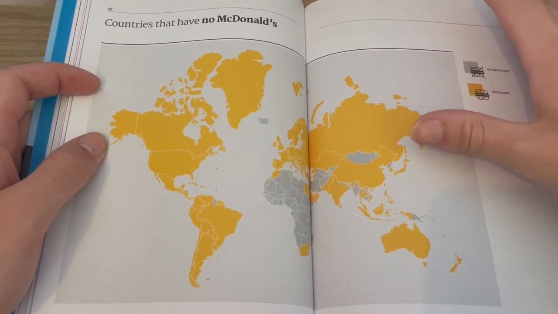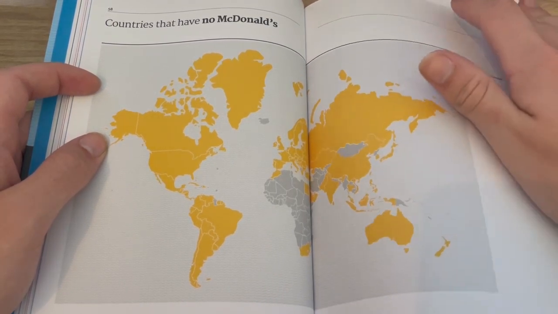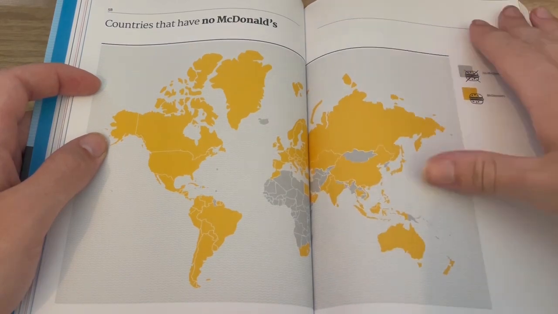So yeah, check McDonald's if you've never been. If you don't know, get to know.